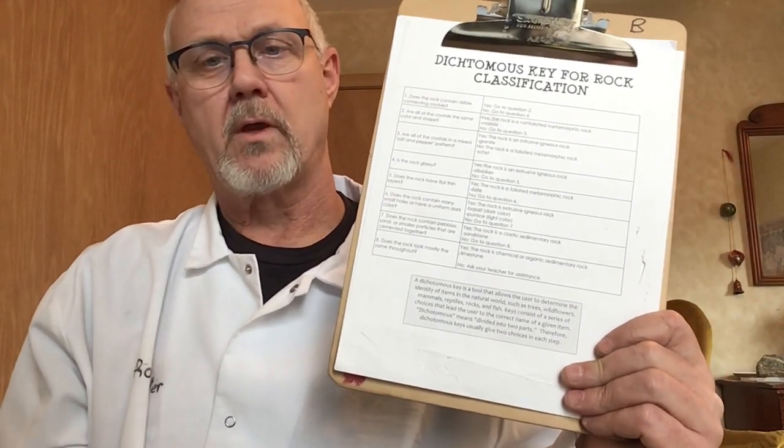So you're going to use this after I go through the rock samples, before you look at part two, to see how you're doing on the investigation. Can you identify the rock types?